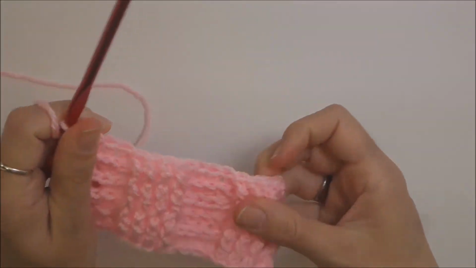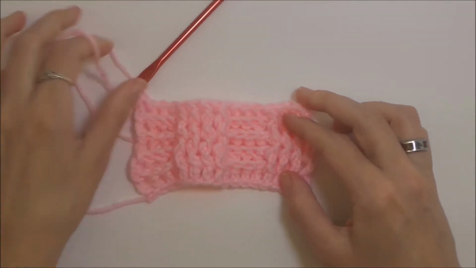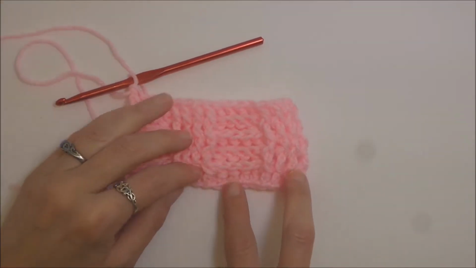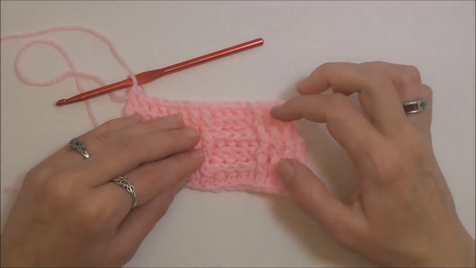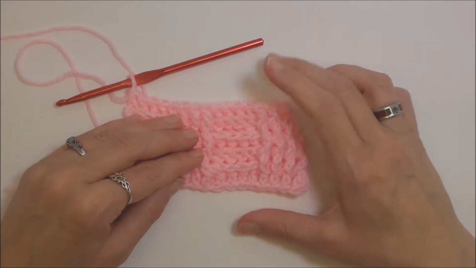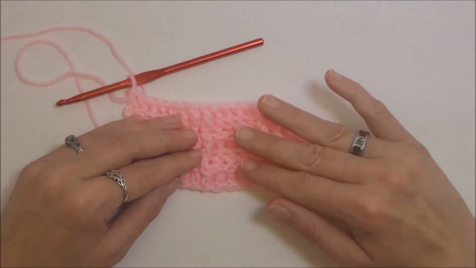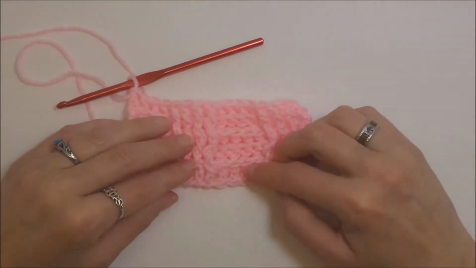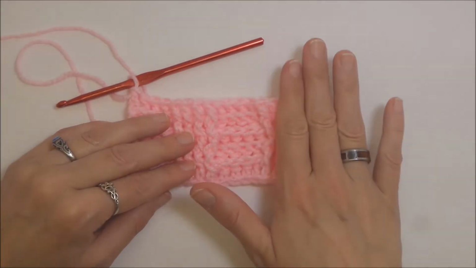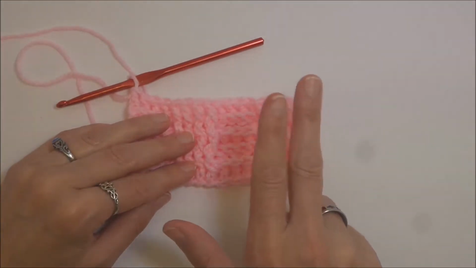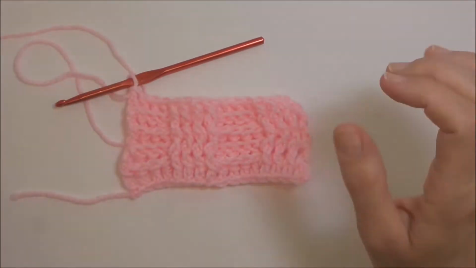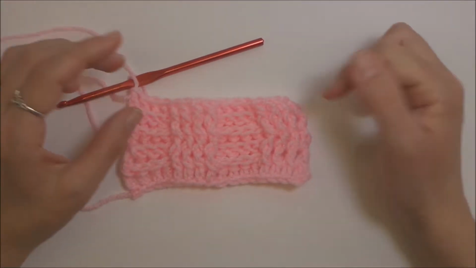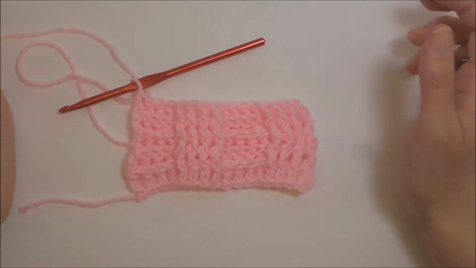So we have our 8 stitch repeats here, and then in order to complete the pattern, you have to have 8 rows. So the first 4 are like this, and then the next 4 we'll be putting the opposite on each one of these. So the blocks will change. It'll turn more checkered than just columns. And that's what we're going to start in this next row.